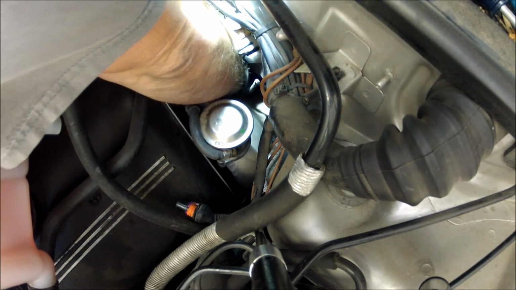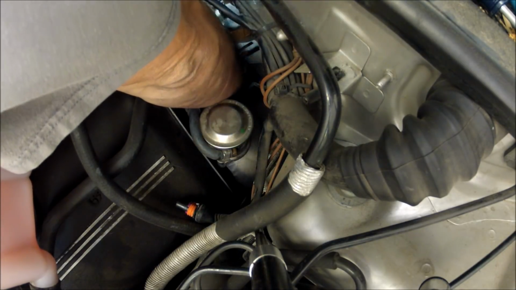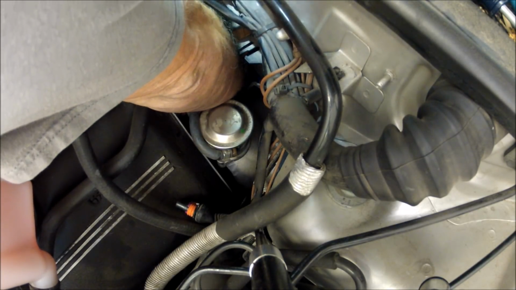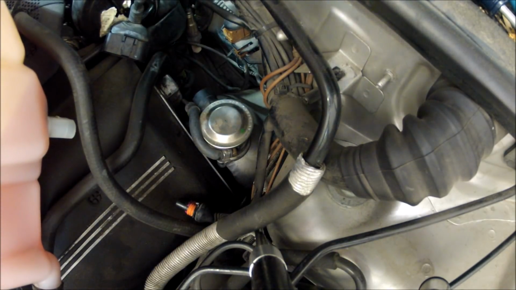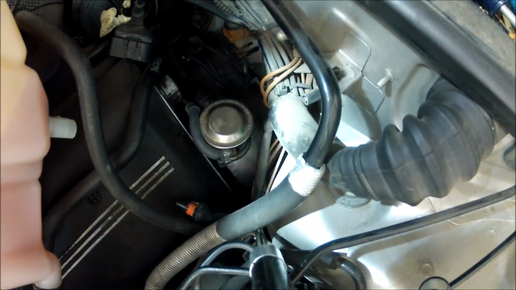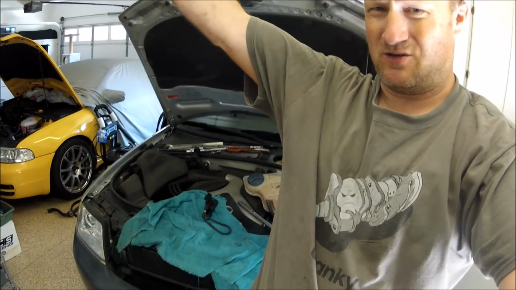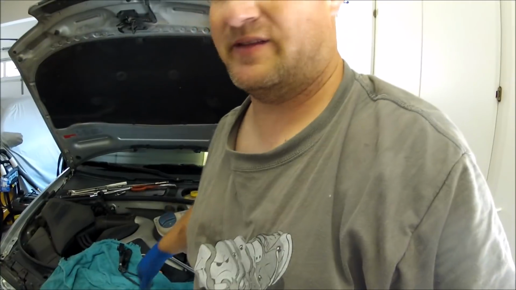Yeah, it's loose. Now I just gotta work it out. After my arms are all beat up. Nice, huh? Because you gotta shove your arm in there, so you're gonna get beat up a little bit. But you don't have to pay for labor.